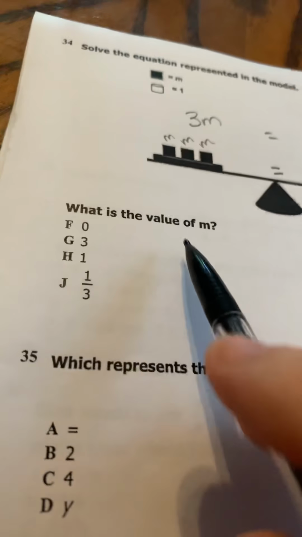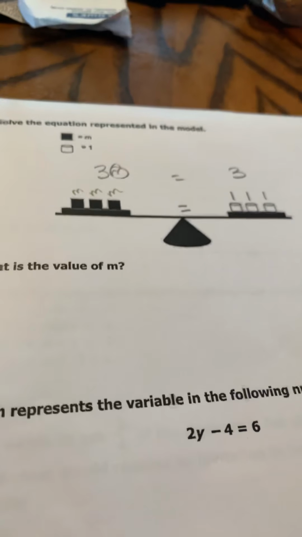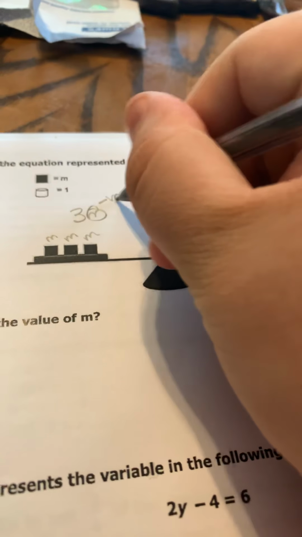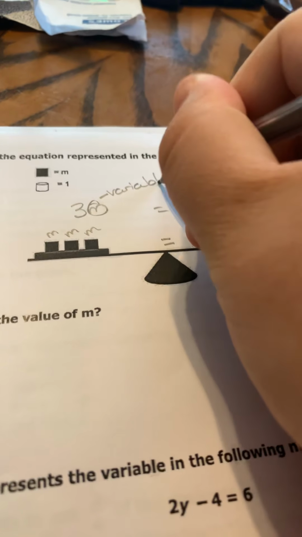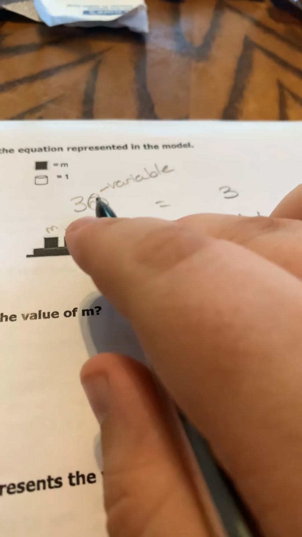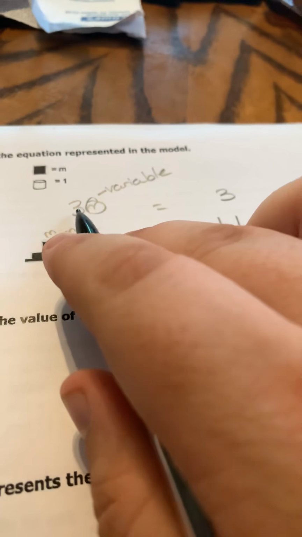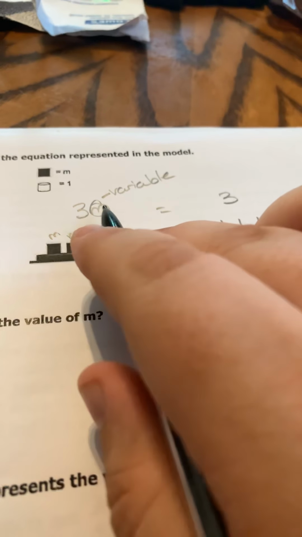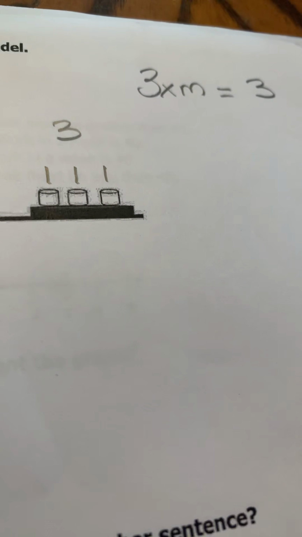Now I want to figure out what is the value of M. What is the value of this M? Okay, again, M would be my variable because I don't know this value. So I need to get this variable by itself. So we'll figure out what operation I am doing here. I know that is multiplication. I'm multiplying 3 times M, and that is equal to 3.